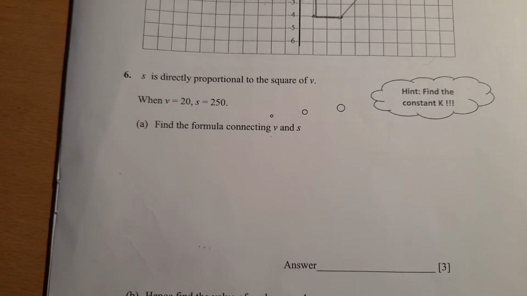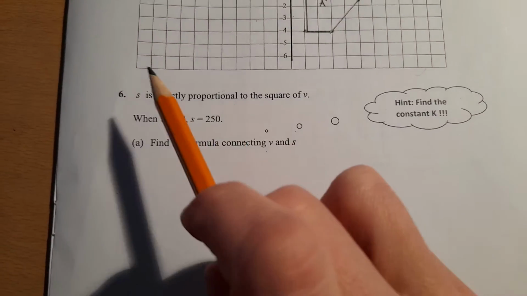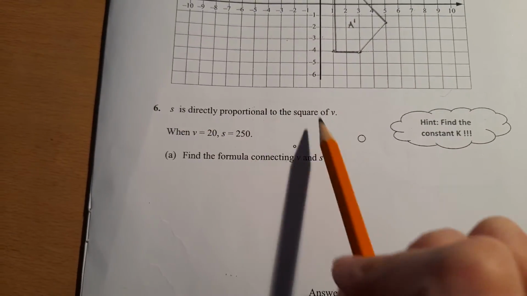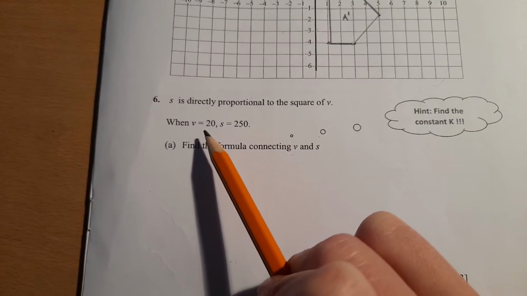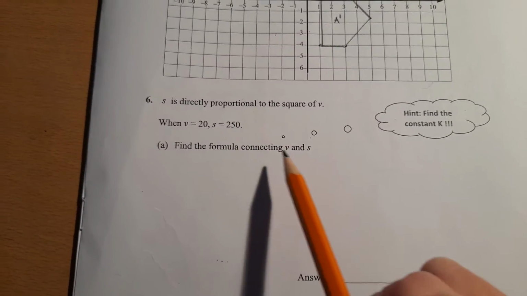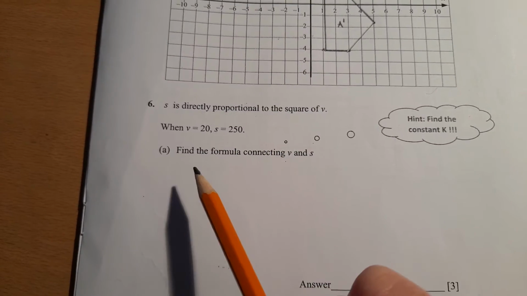Okay, this is question 6 of the practice M7 paper. So it says S is directly proportional to the square of V. And then it gives us the value of V and the corresponding value of S. And then all of a sudden it just asks us to find a formula connecting V and S.